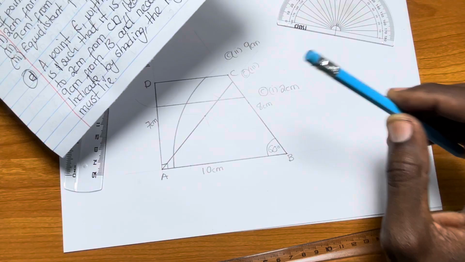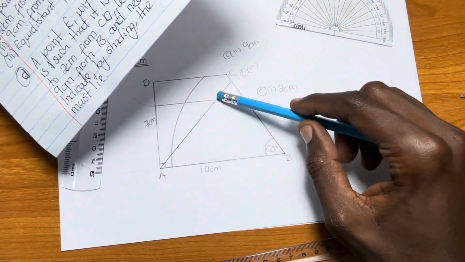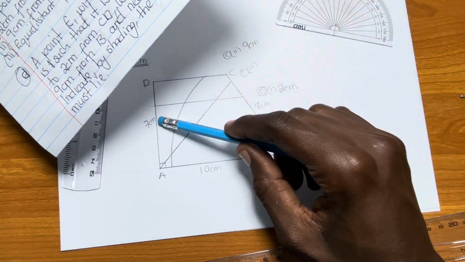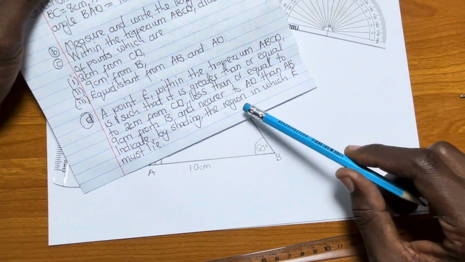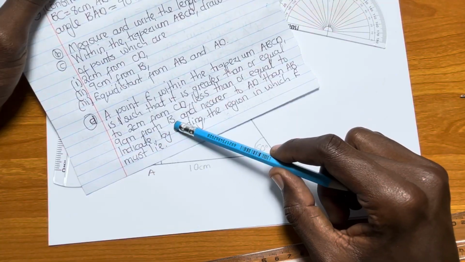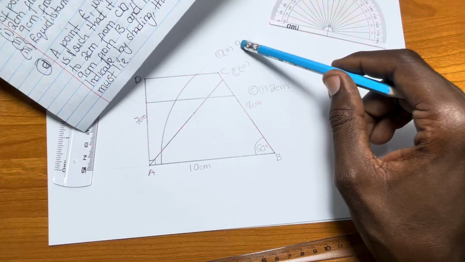Down here, how many regions do we have? We have this one, we have this one, we have that one. So those are the possible regions we have. It could be this one we're looking for, this one, or this one. So let's continue reading. Less than or equal to 9 centimeters from B. Where do you have 9 centimeters? This one here.